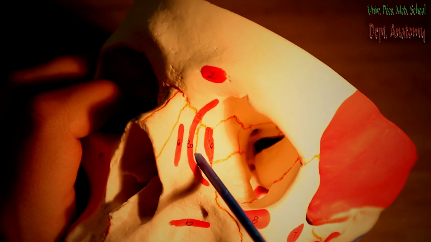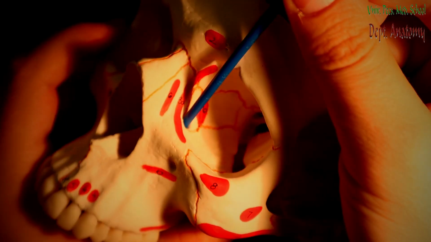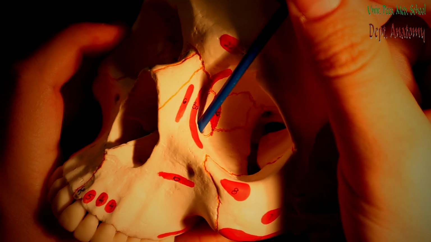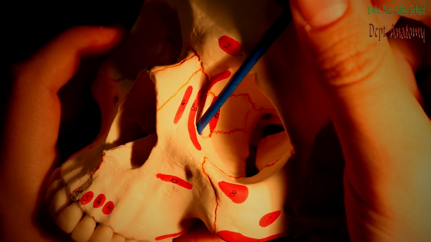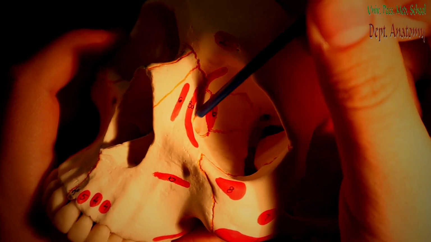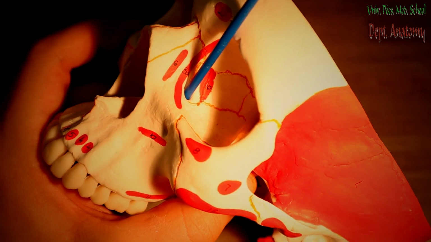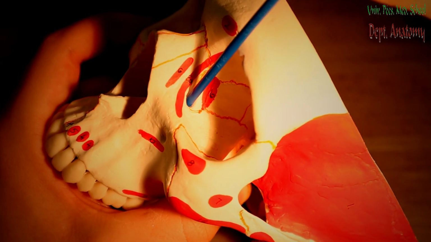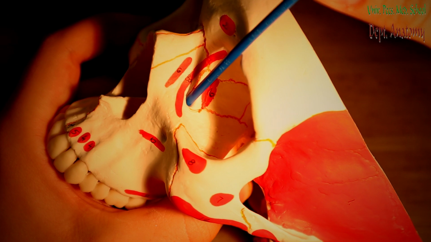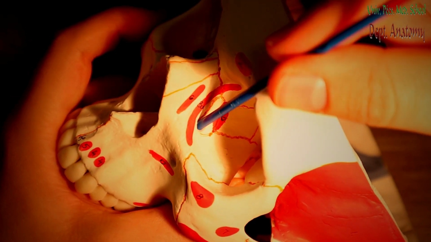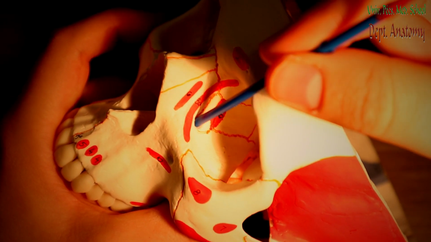We stay here. You can see here the fossa for the lacrimal sac. Inside of this fossa you can find the lacrimal sac, and here, okay, so here you can see the nasolacrimal duct inside of the nasolacrimal canal.